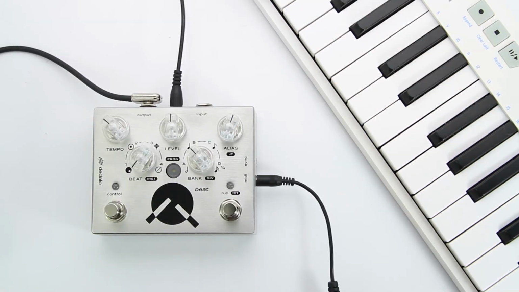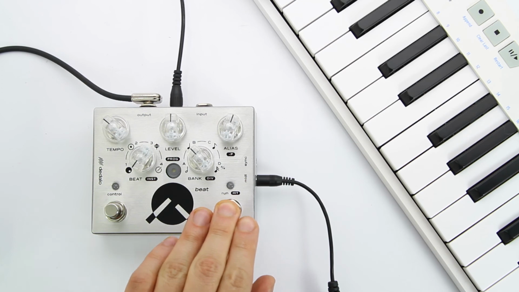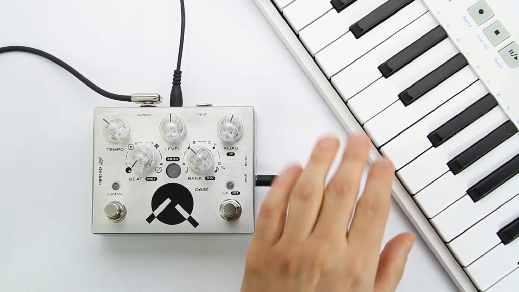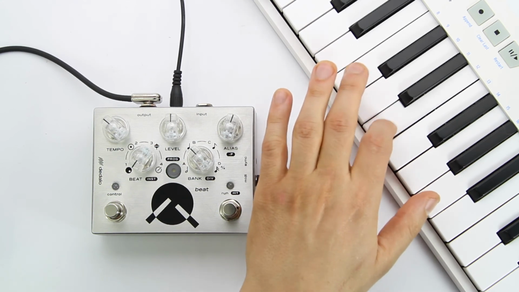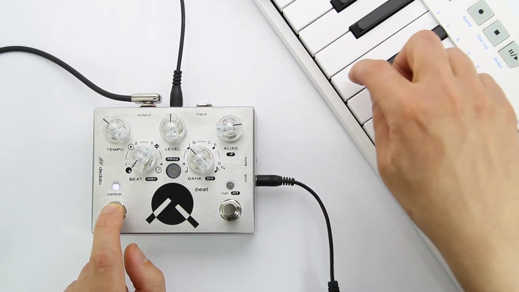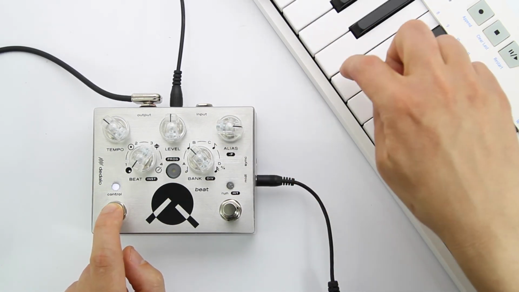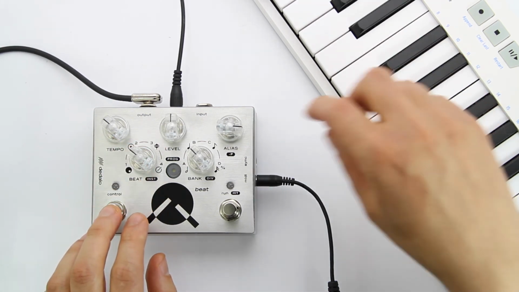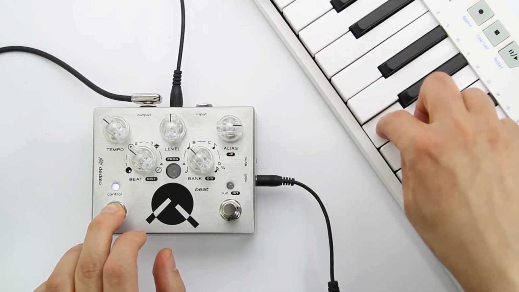Now we're in joystick mode, where we can also trigger the sounds from an external device, like the Key Step. In this mode, the Beat can act as a sound module. Let's pitch down the bass drum a bit, and the snare. We can now trigger them with a MIDI connection.